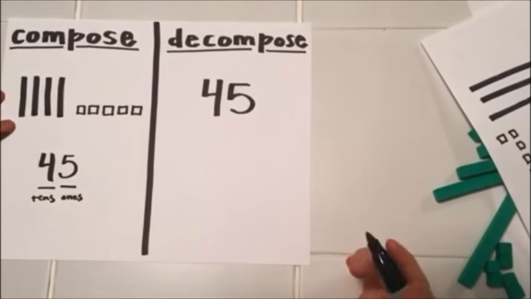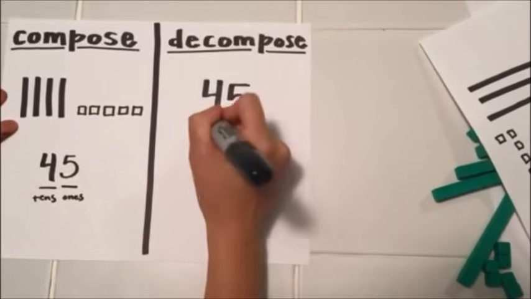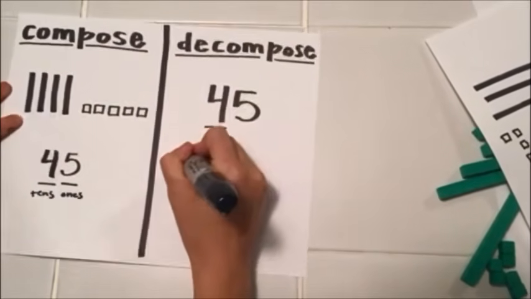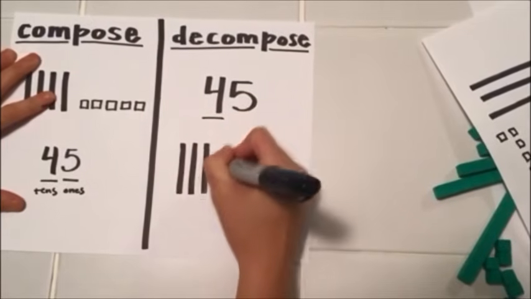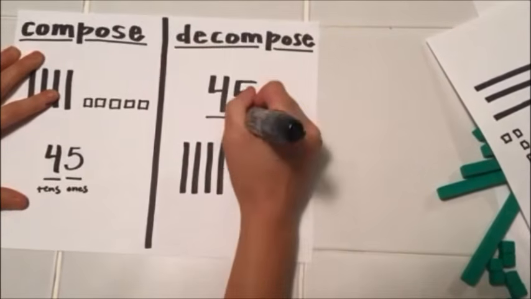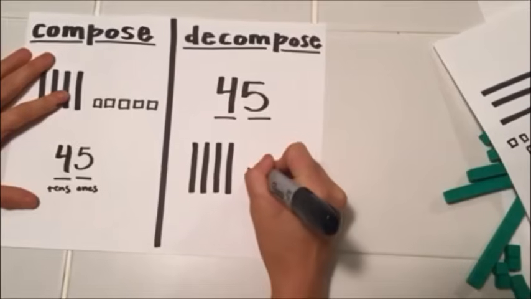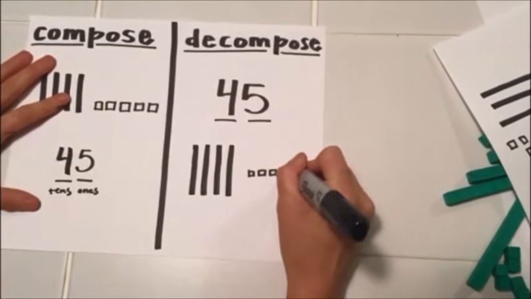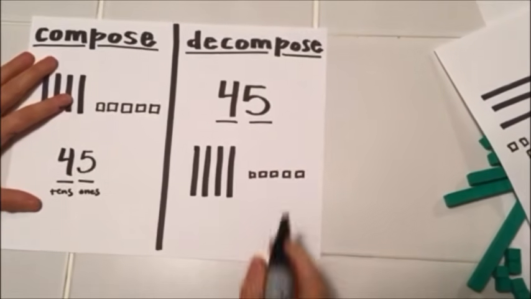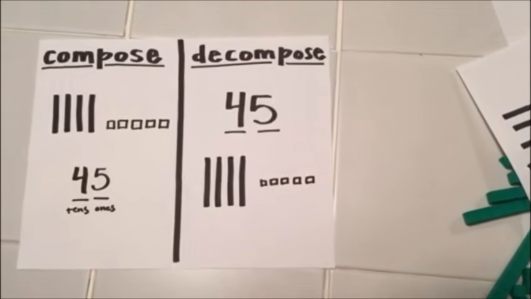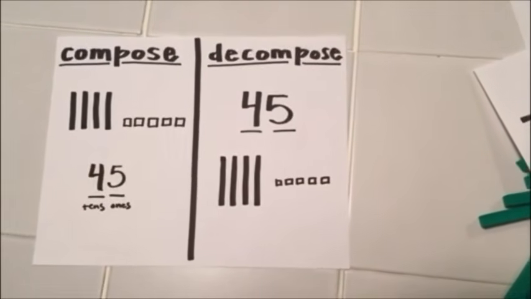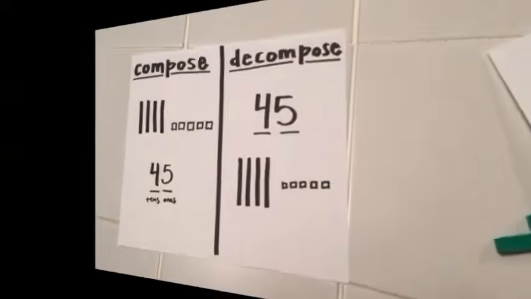Again, we can do this without our manipulatives. We can say we've got 4 tens. So I draw my 10 sticks. 1 ten, 2 tens, 3 tens, 4 tens. How many ones? 1, 2, 3, 4, 5 ones. I broke apart 45 into tens and ones. So that's how you compose and decompose numbers, 2-digit numbers, into tens and ones.